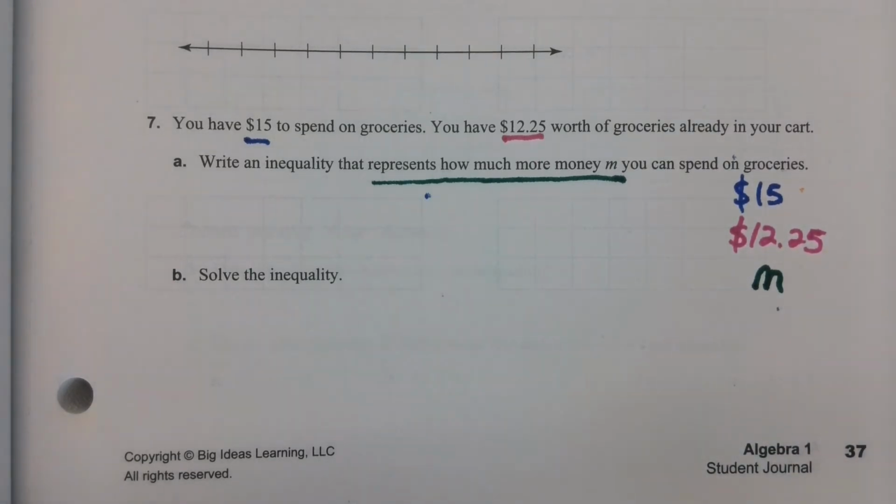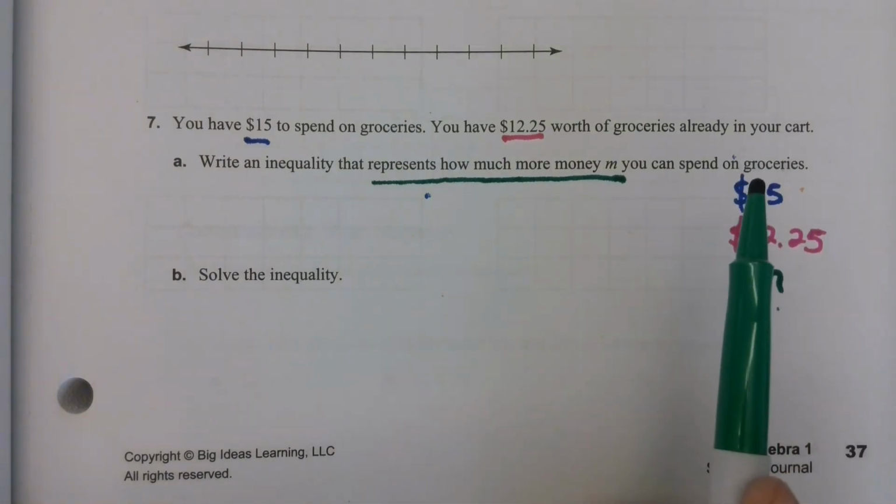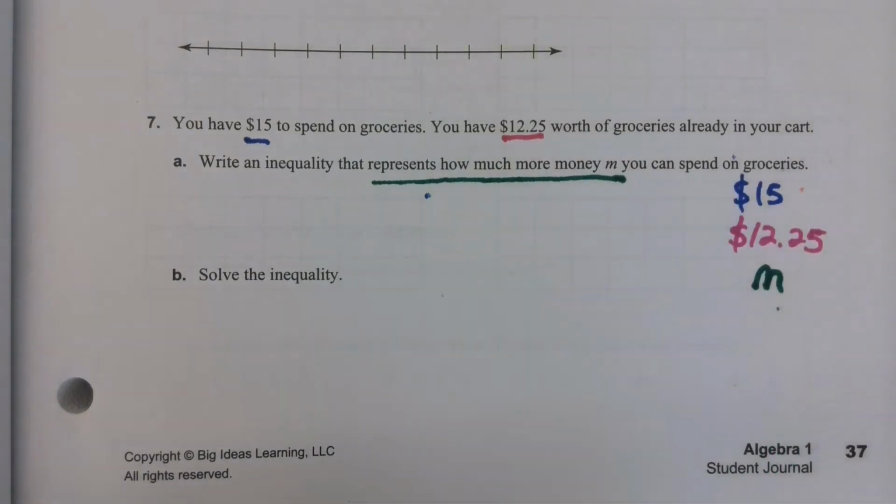The rough draft method, you need to be able to figure out what you're trying to figure out and the pieces of information that are attached to it. We're trying to figure out M, how much more money we can spend on groceries. We're given that we have $15 total and that we used $12.25. The problem is, this doesn't have any operations in it. We don't have any plus, minus, multiplication, division. It's sort of hard to tell what the operation is going to be. This is where we need to start thinking about the inequality itself.